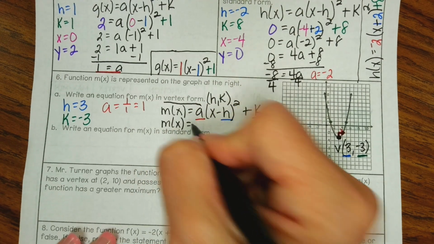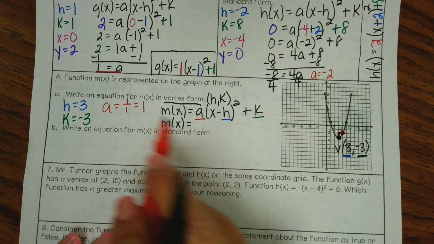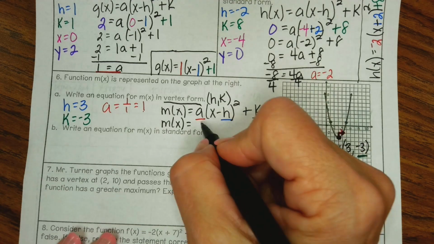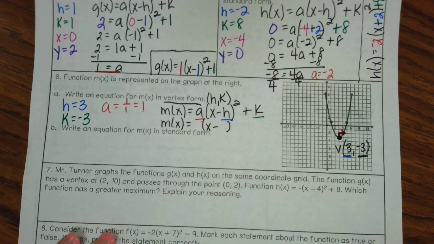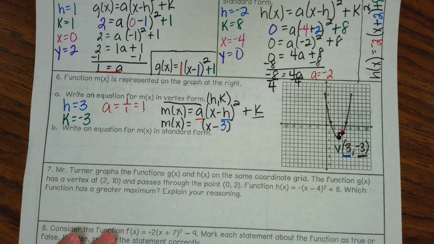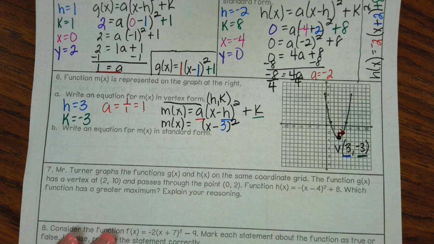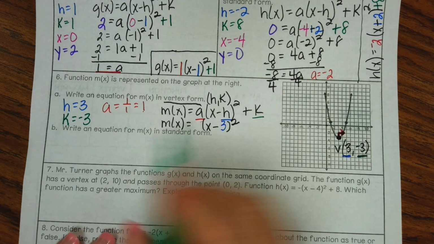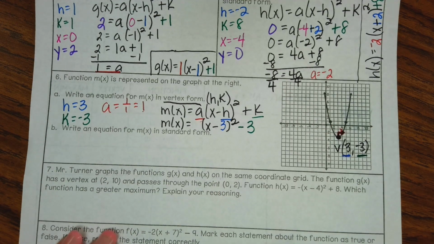M of x equals 1. Do I have to write the 1? I do not. X minus the h value is 3. Close your parentheses. Don't forget your squared. That's what makes it quadratic. And then my k value is a -3. So I'm going to put a -3 right there.